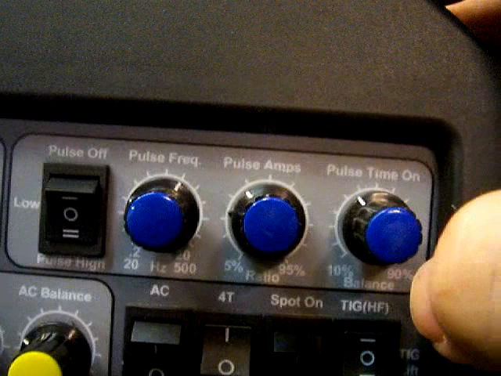Pulse time on is the percentage of time that the current stays at the high side of the pulse. So the higher you have it set, it's a very similar effect as the pulse amps ratio. The higher you have it set, the hotter the arc is going to be. The lower you have it set, the more it's going to flutter, and the more spread there is, and it's going to have a very different effect on heat input.